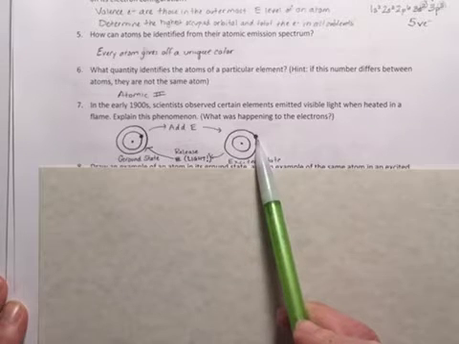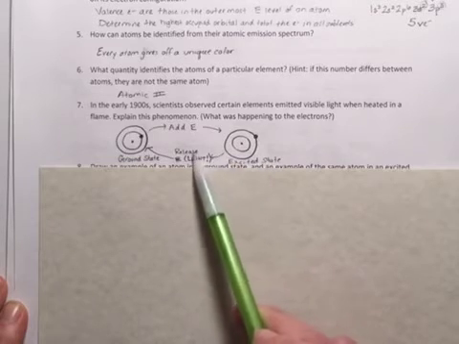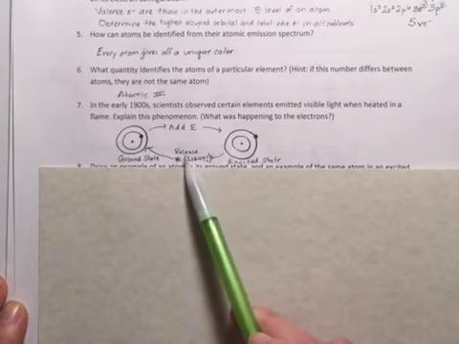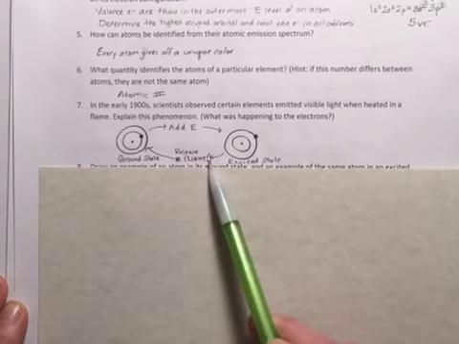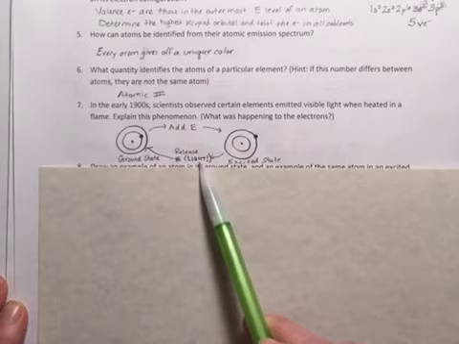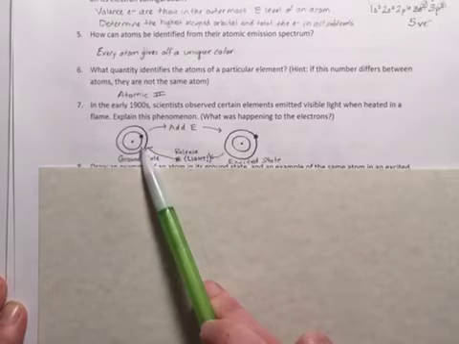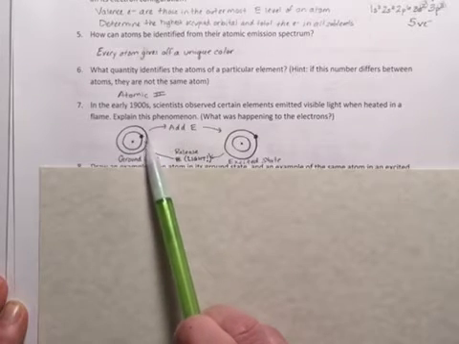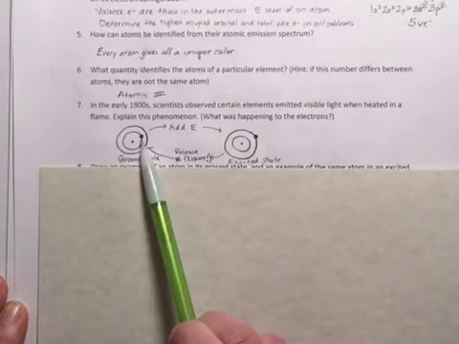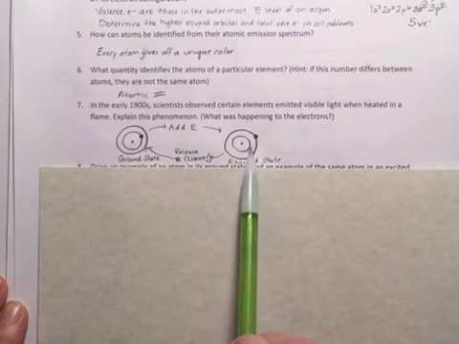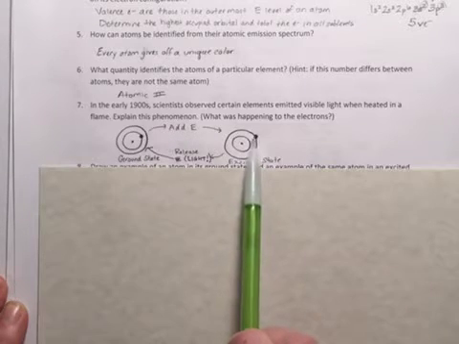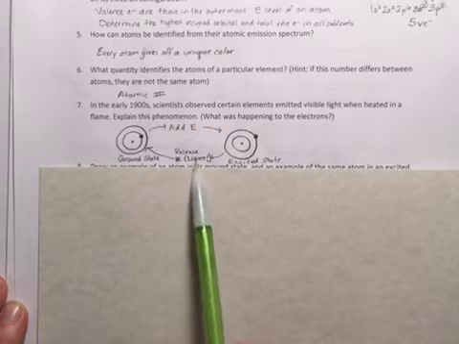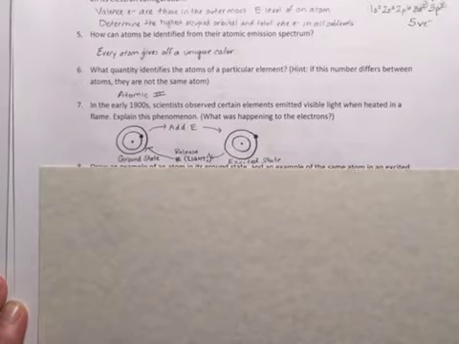But it can't stay out there. When that energy is released, so we're headed back this way, that release of energy is shown in the form of light, and the atom returns to its ground state. So that's what's going on with the electrons. They make a quantum jump to the outside, so jumping from here to the second ring to here, and then when that energy is released back to the ground state, you see the light.